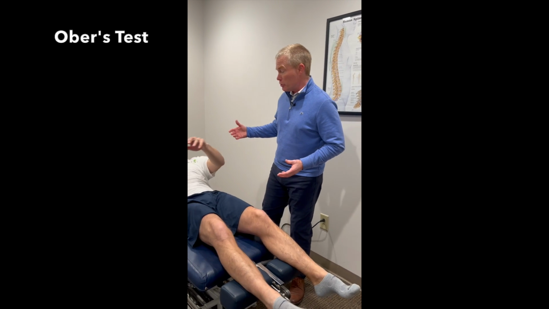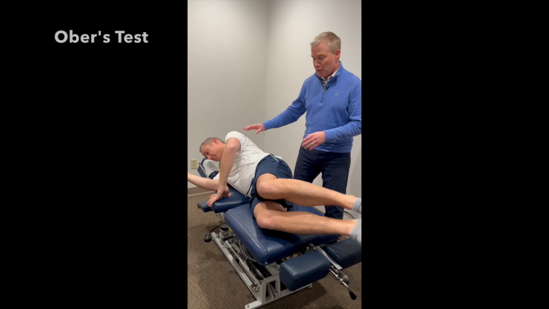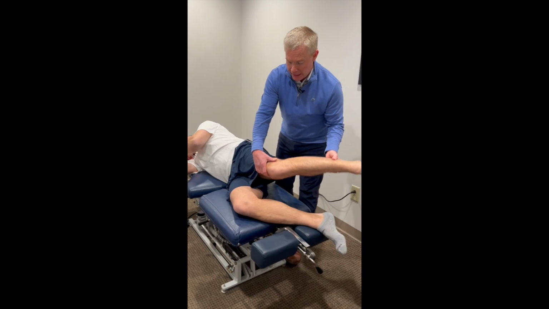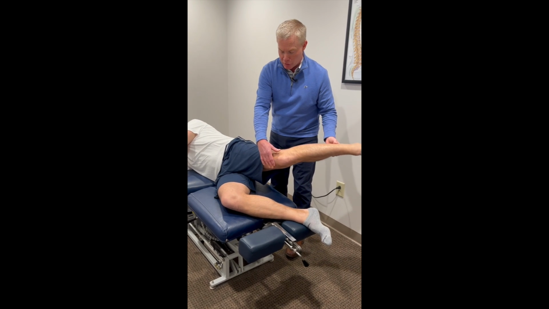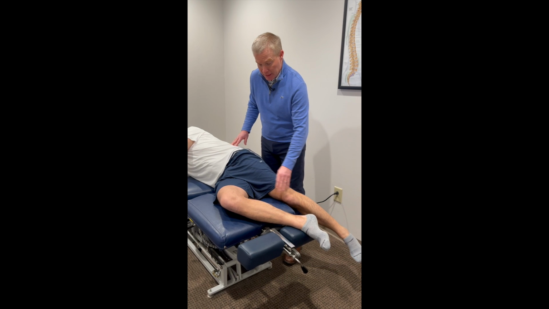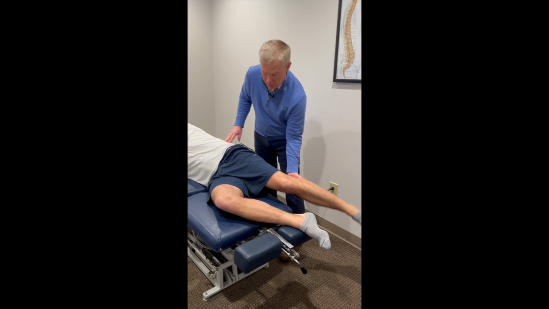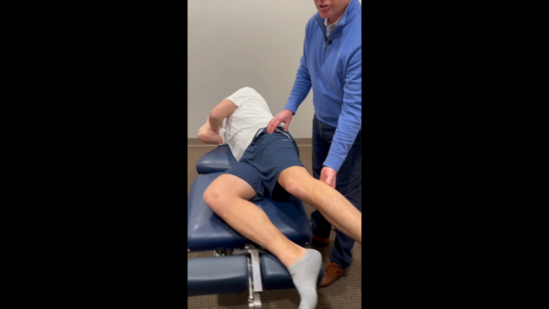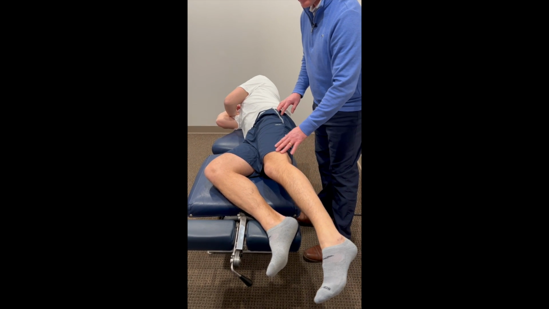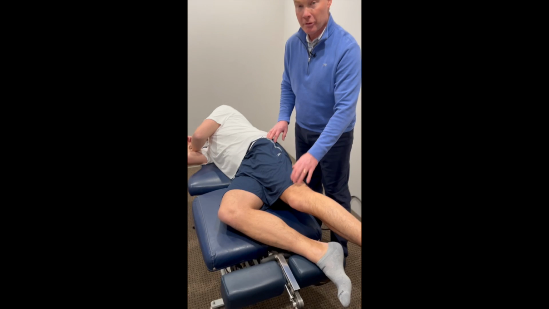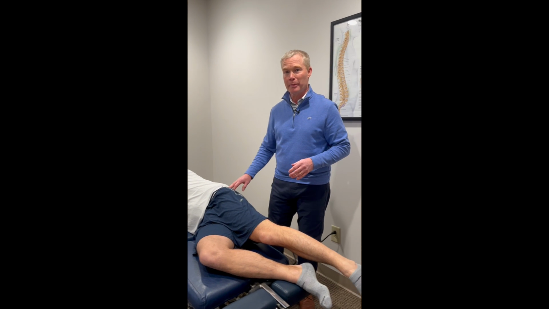In Ober's test, the patient is going to be in a side-lying position, and we're simply going to take their leg back and have them then drop it down slowly. And what we'd like to see is that the knee that's dropping gets behind the opposite knee. Somebody who has excessive tightness in their tensor fasciae latae or gluteus maximus is not going to get that low. That tells us that there's tension in the muscles that support the band.